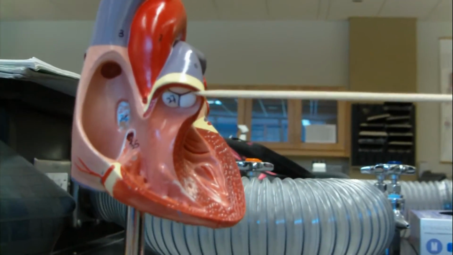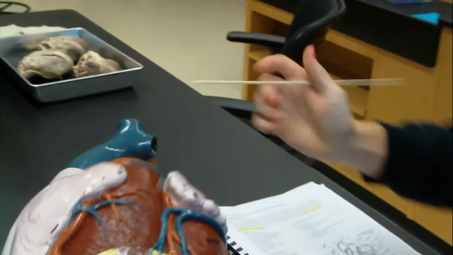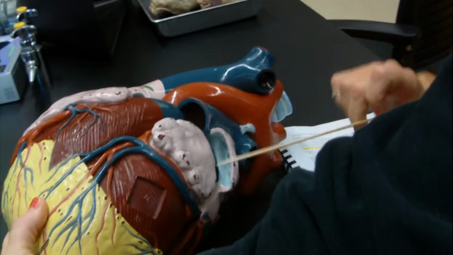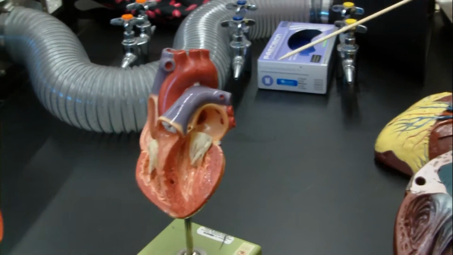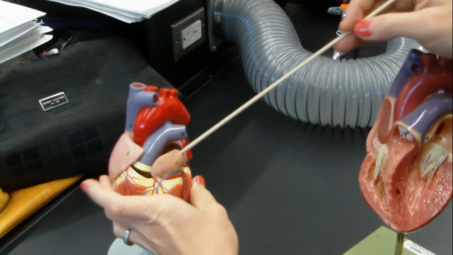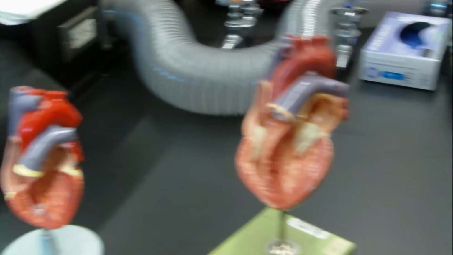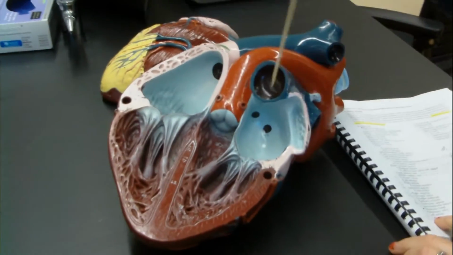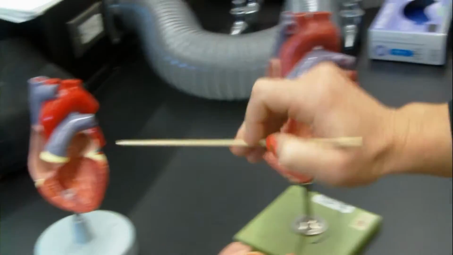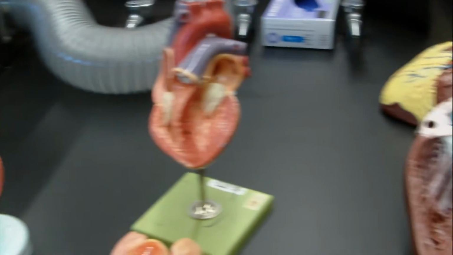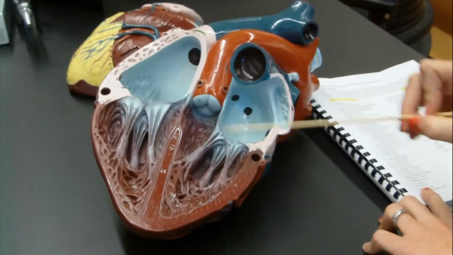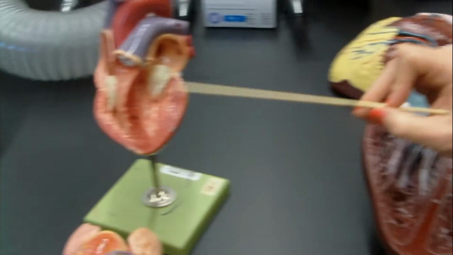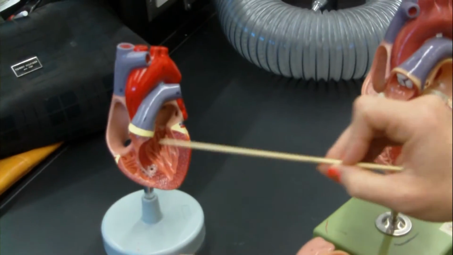Left auricle. Left atrium. Left ventricle.